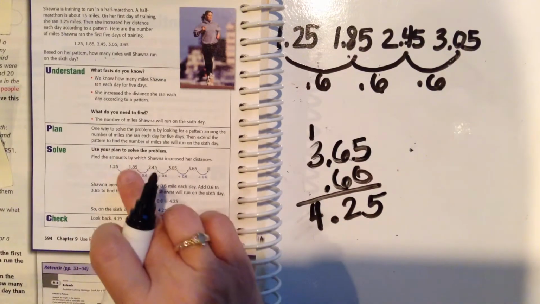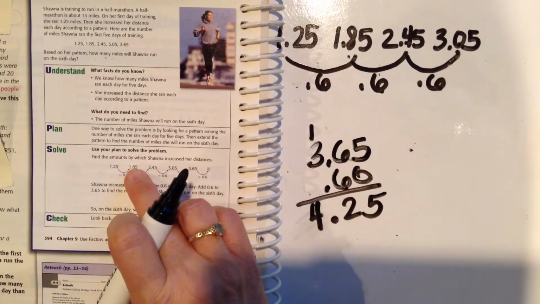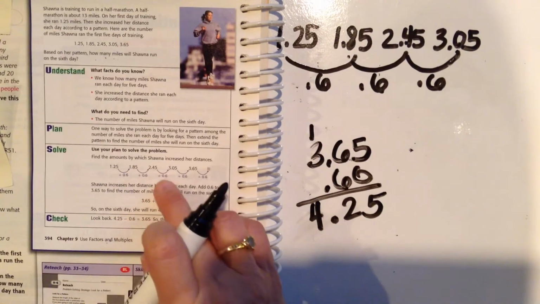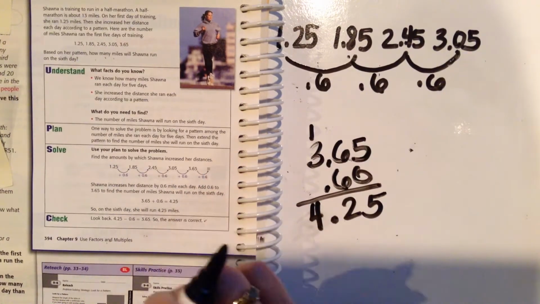So here you can see them all where I didn't run out of space. First day, add 0.6, second day, add 0.6, third day, 4th day, 5th day, and the 6th day, which is that one.